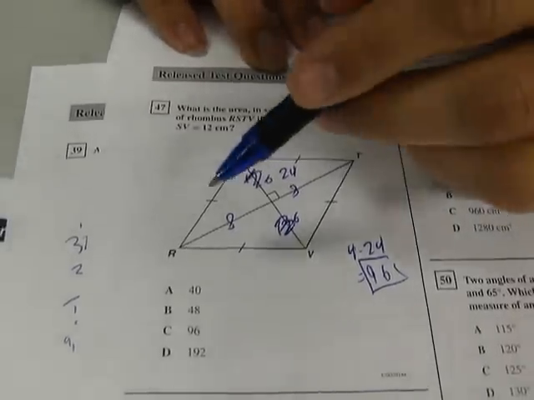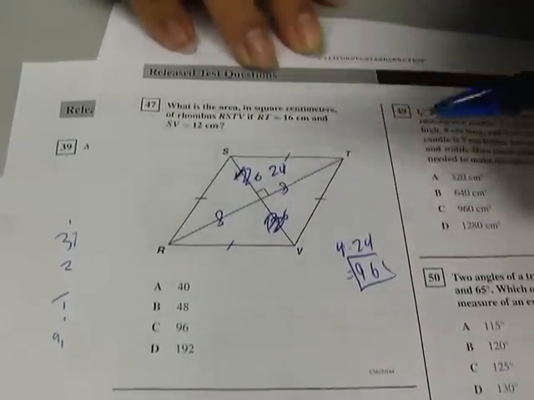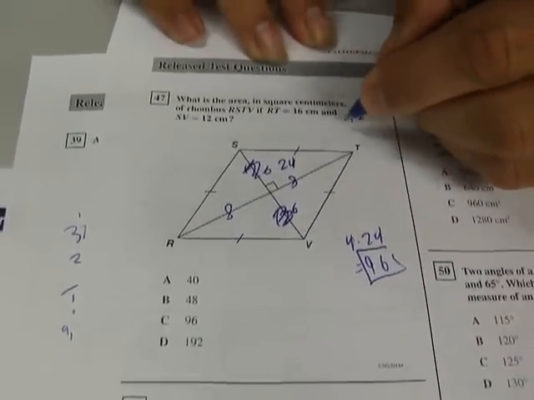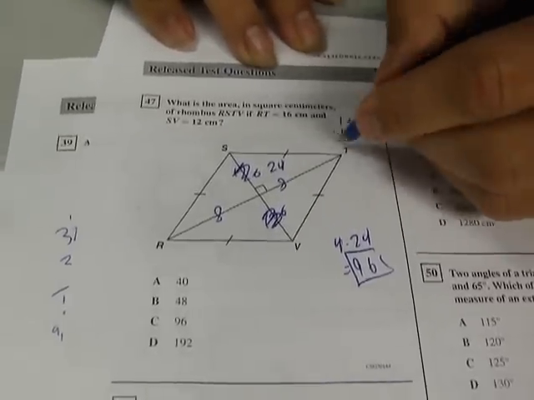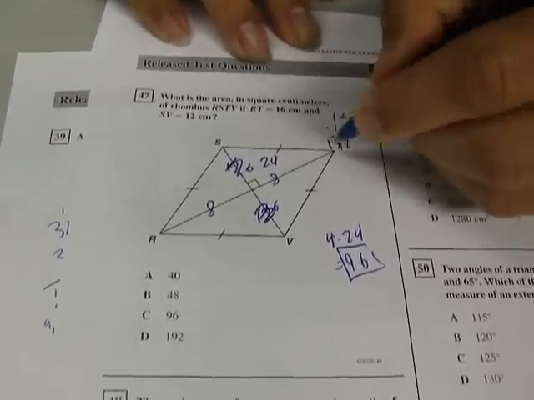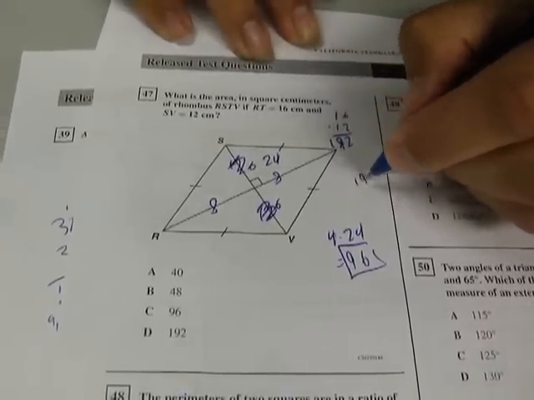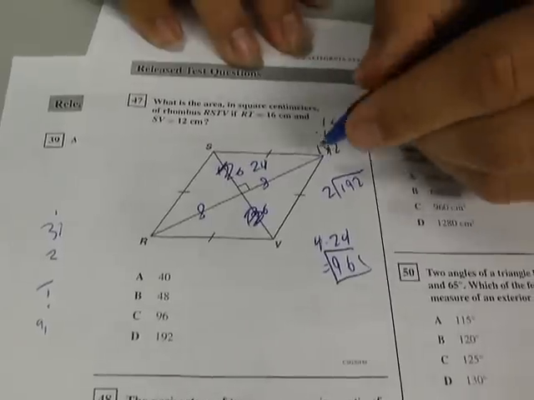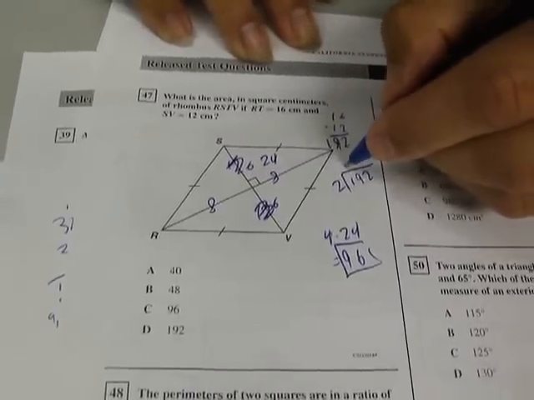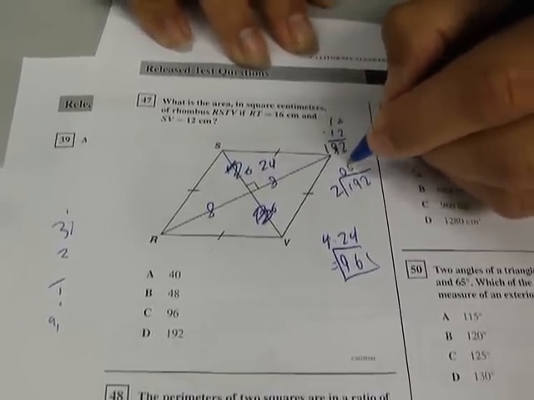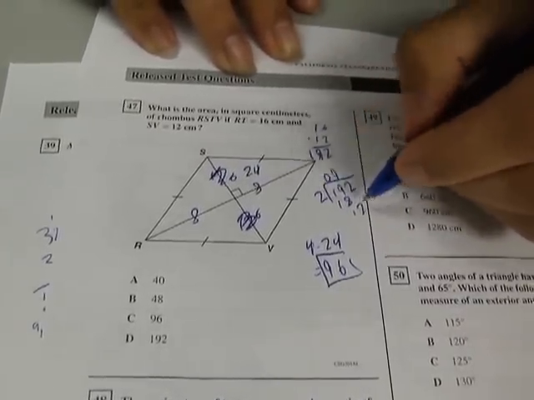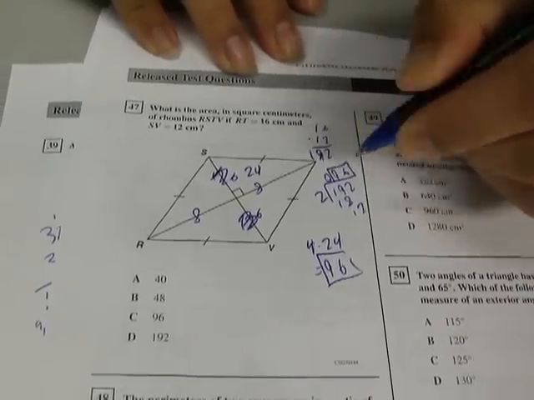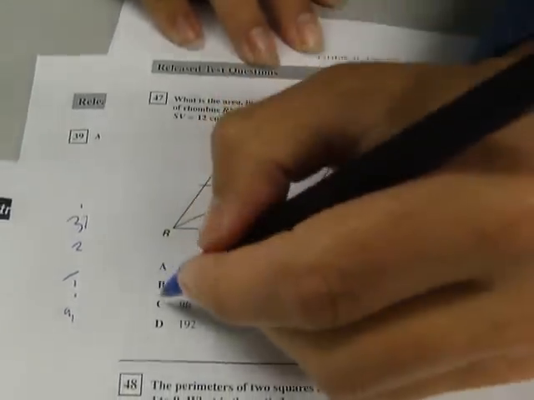The other way of doing it is diagonal 1 times diagonal 2 divided by 2. So 16 times 12 over 2. 16 times 12 is 192. When you divide 192 by 2, 2 goes into 1, 0 times, goes into 19, 9 times. That makes 18. Subtract, you get 12. 2 goes into 12 6 times, 96. Either way you do it, you get 96.